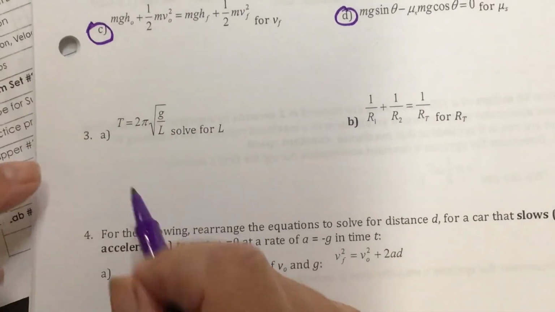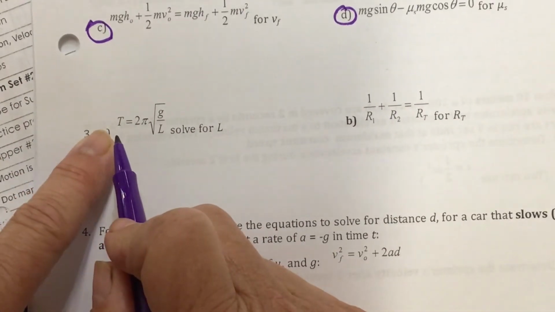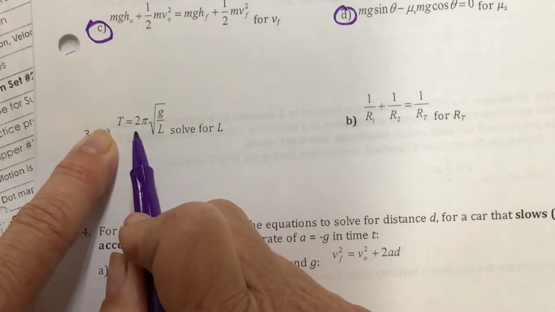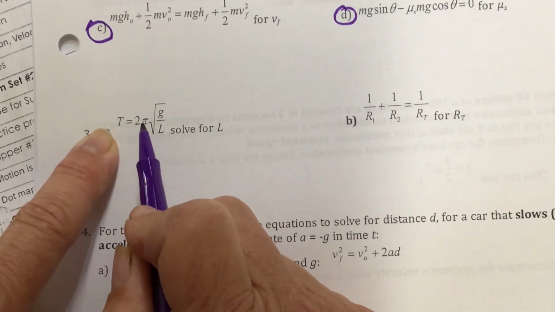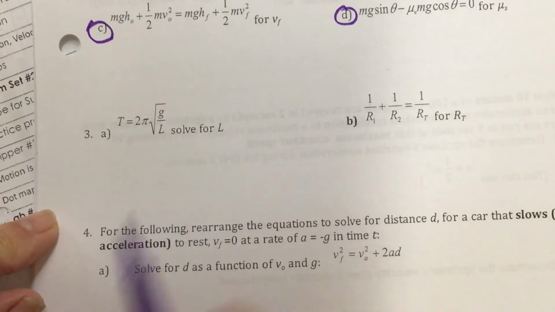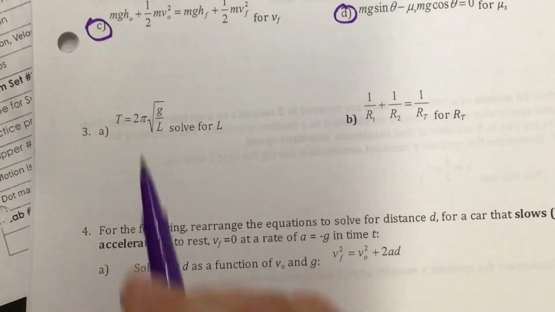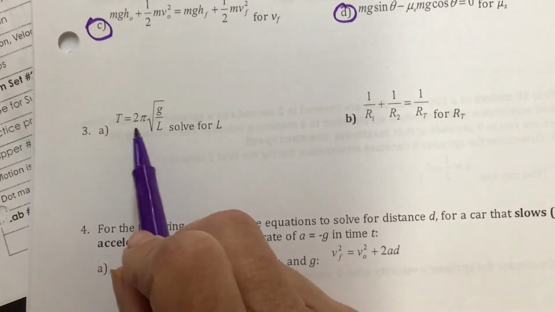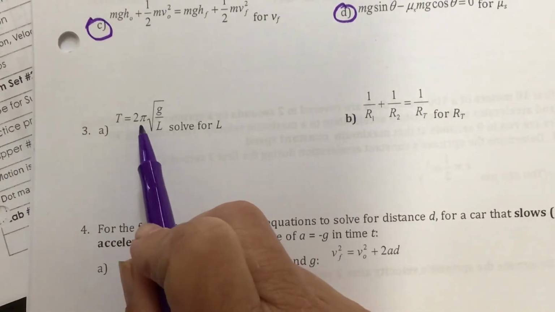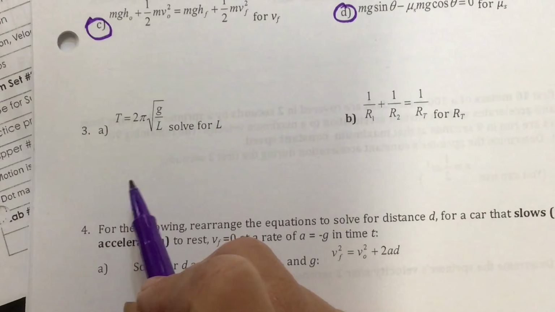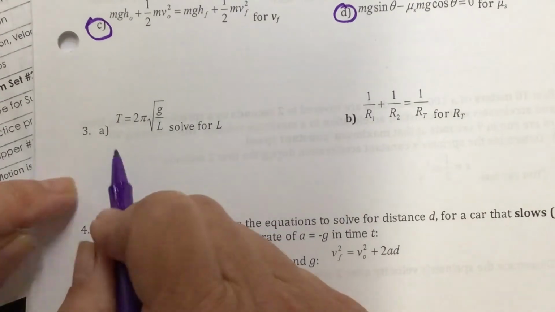Let's do this one. So this is t, a type of time, equals 2 pi times the square root of g divided by L, and I need to solve for L. So how am I going to start this? Well, I need to unwind the algebra again. This means multiply, right? These two mean multiply. So the first thing I'm going to do is divide both sides by 2 pi.